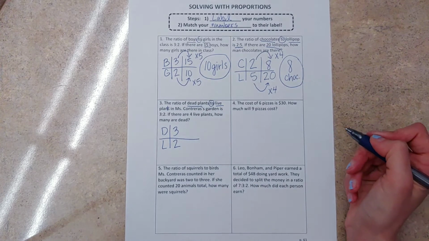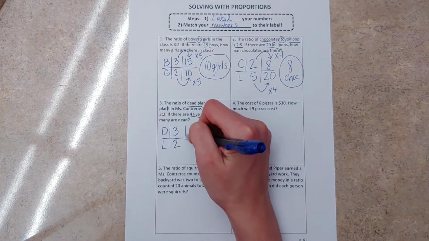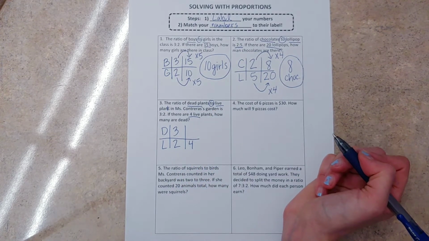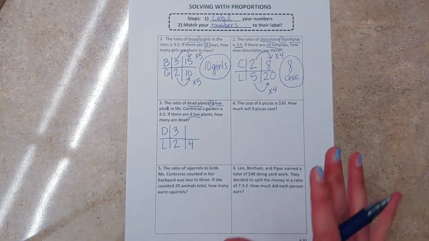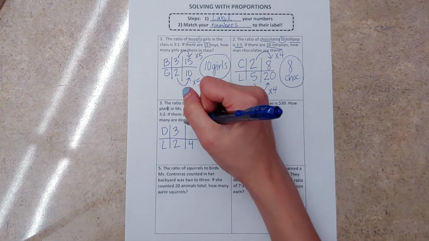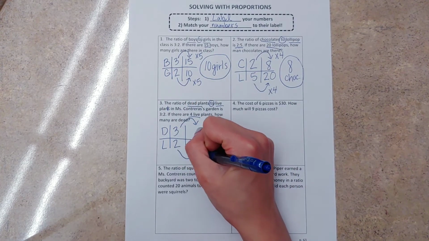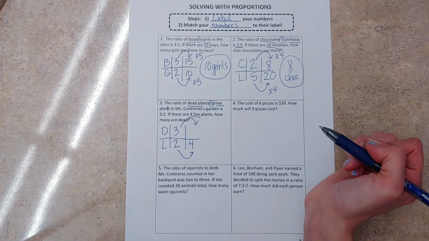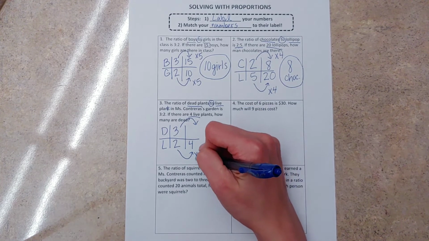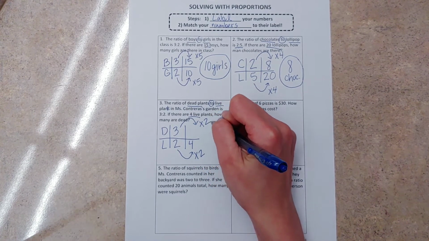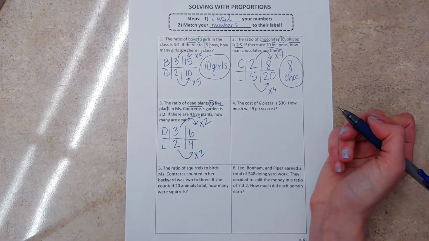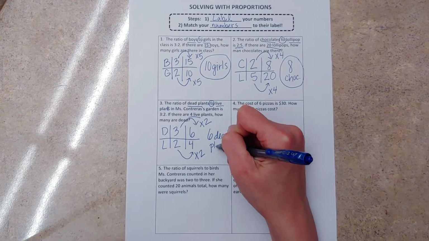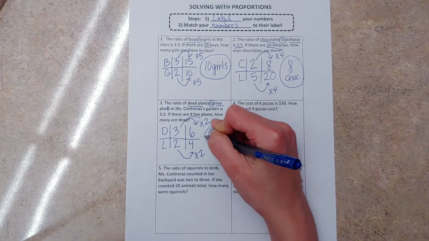So we've got 3:2. If there are 4 live plants, match it up. Live, live, live. We're just working with proportions, ratios, fractions, right? Equivalent fractions. Go from what you know to what you don't. How do you get from 2 to 4? Just double it, times 2. Same thing up top. How many dead plants do I have? 6 dead plants. And if you look in our classroom, we probably have some of those in our classroom. Yikes.